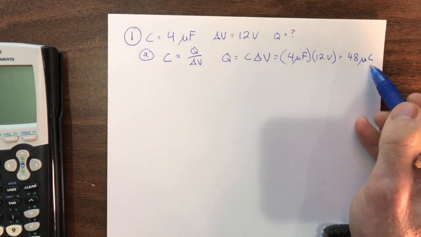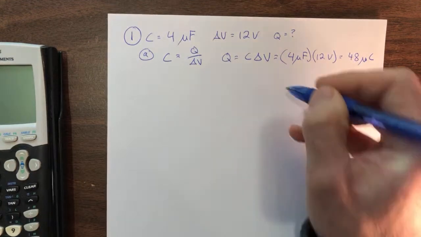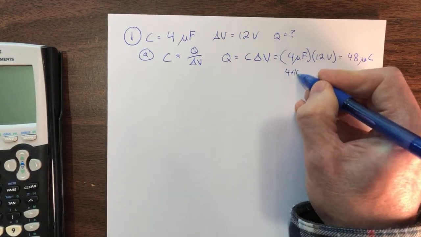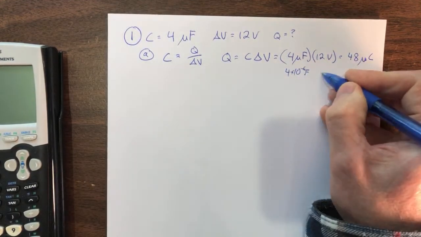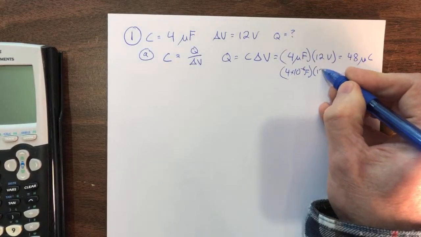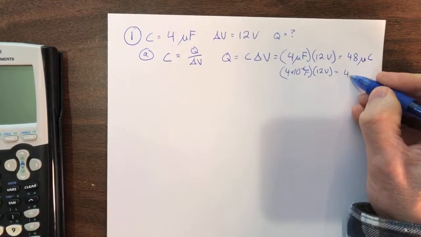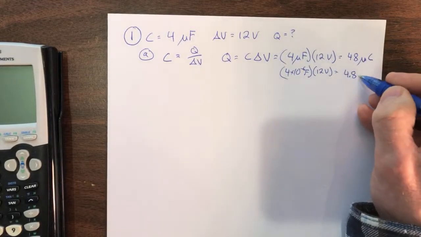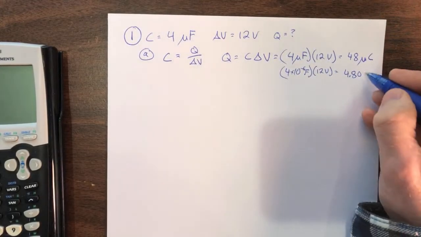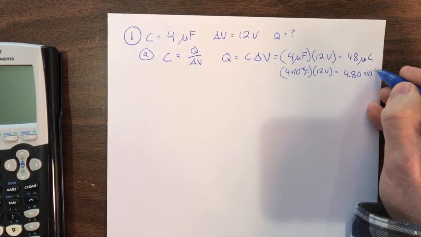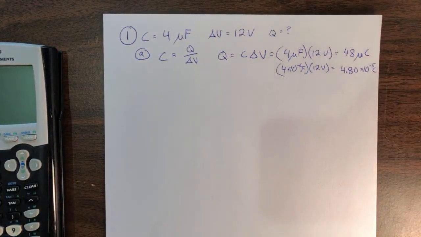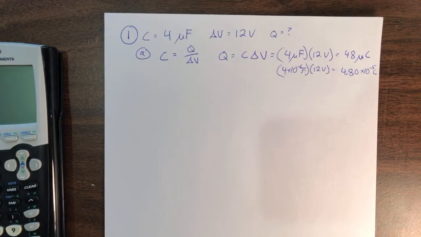Now, if you want, you can go ahead and make this 4 times 10 to the minus 6 farads times 12 volts, and you're going to get out, what is it, 4.8, and I think we have 3 sig figs here, 4.80 times 10 to the minus 5th coulomb. So either way, it's fine, okay? So you can leave it as 48 micro, or you can leave it as 4.8 times 10 to the minus 5.